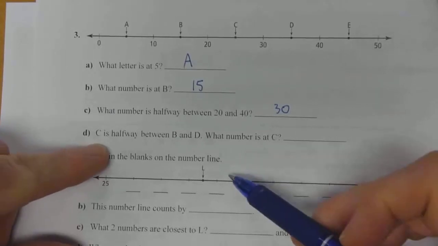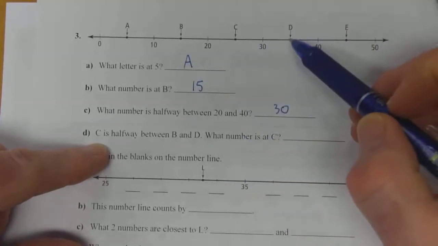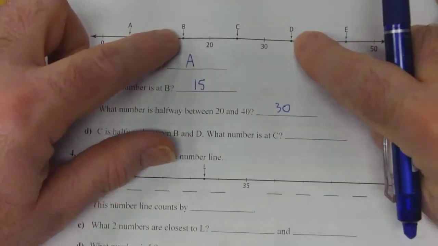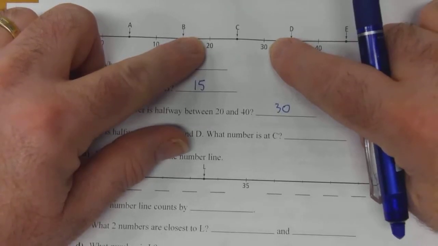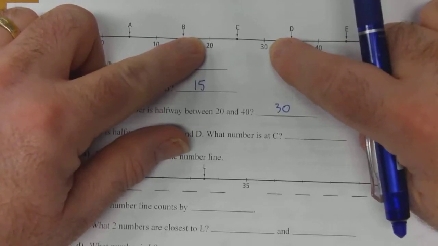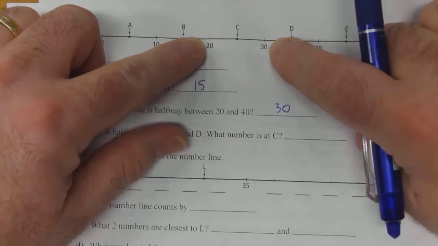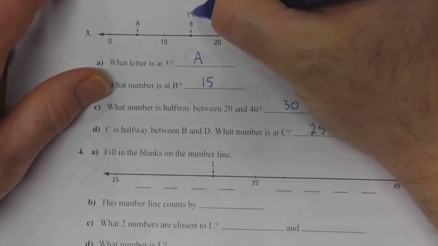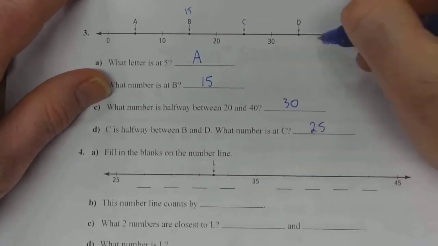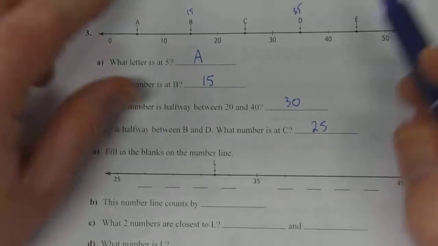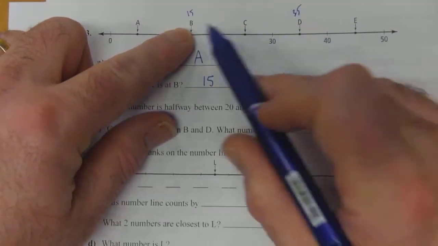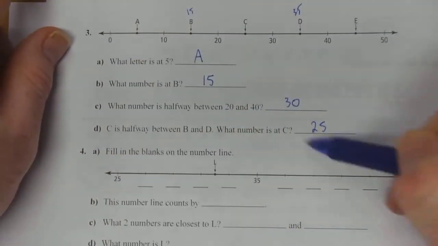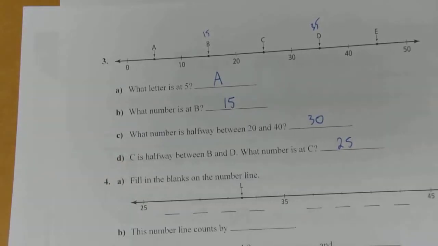Part D. C is halfway between B and D. What number is at C? Well, C is also halfway between 20 and 30, which means its value is between 20 and 30, and the middle number between that is 25. If you wanted to, you could say, well, we know B is at 15, and D is halfway between 30 and 40, so that's 35. So C is right in the middle of that. That's a difference of 20, so 10 higher is 25, 10 lower is 25. Same answer. So there's a couple ways you can approach it.